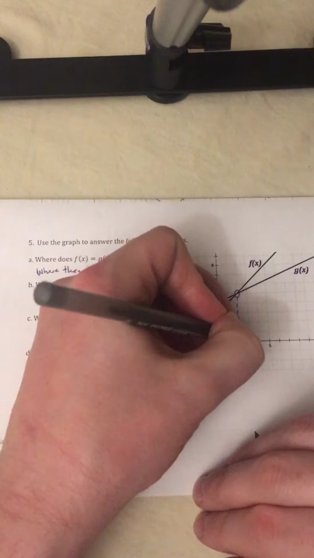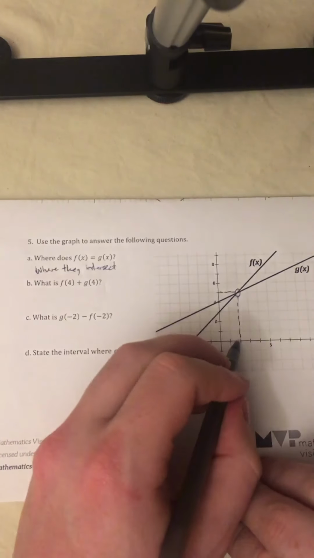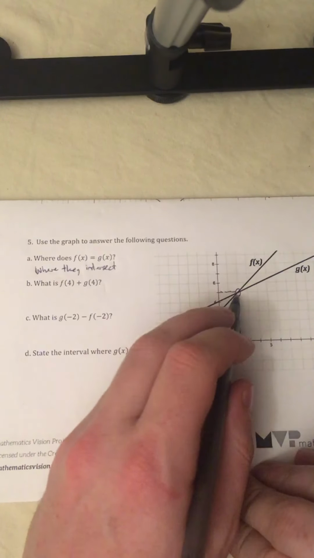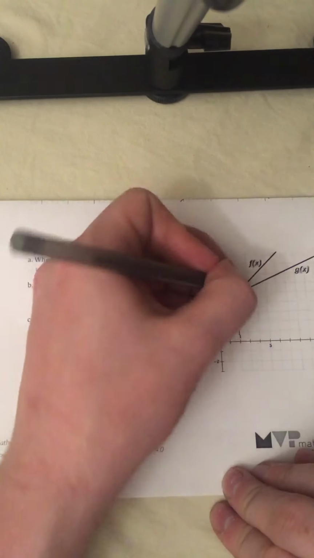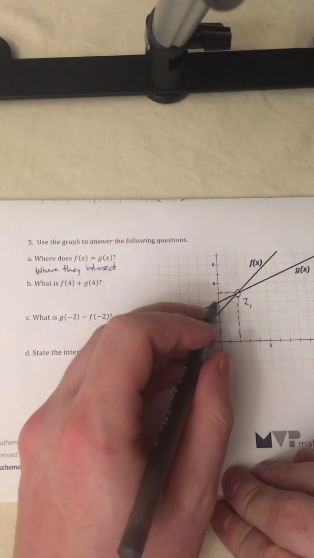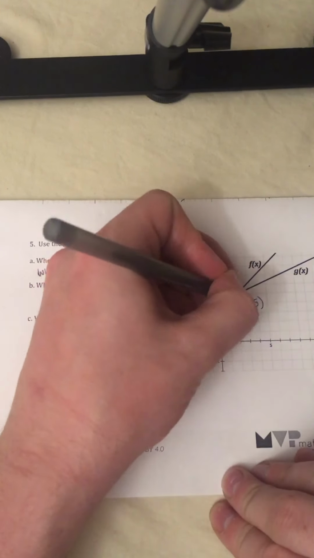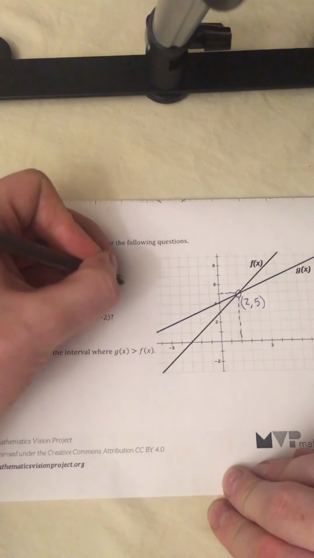Our coordinate corresponds to the x and y values at that point. So this coordinate is at (2, 5). And so where do they intersect? Well, at (2, 5).